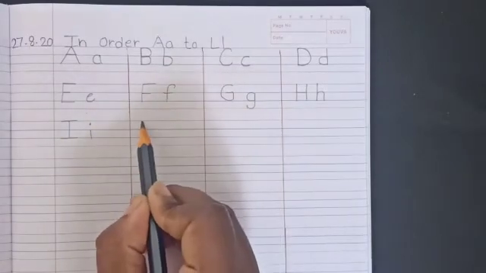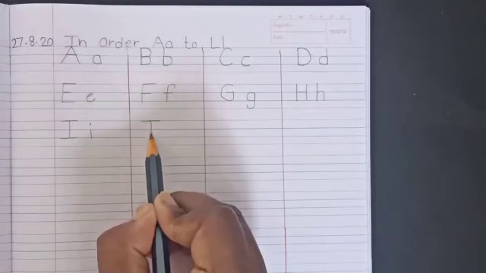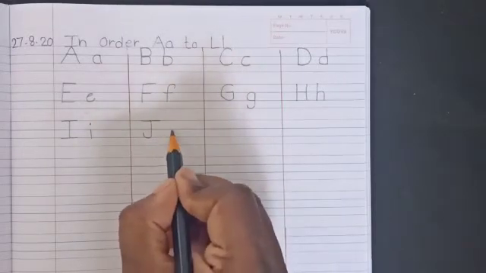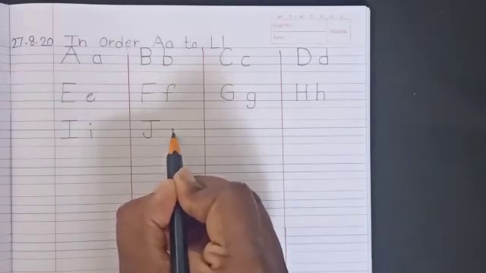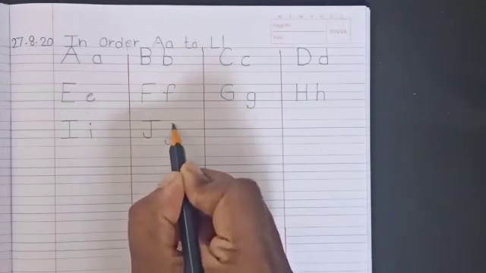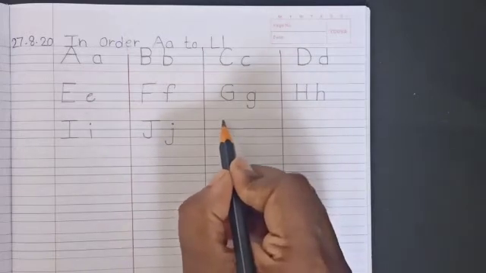J. For that, we'll make a slipping line, a standing line and a small curve, capital J. And small j we will start from the first blue line till the bottom red line and a dot, small j. After j what will come?